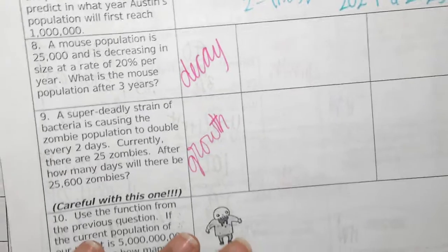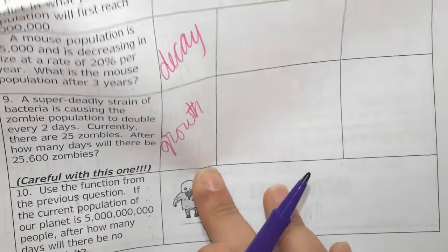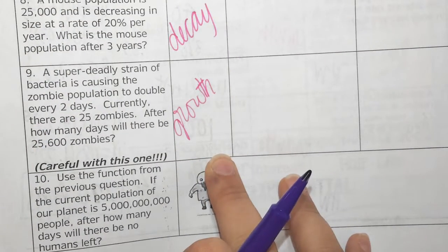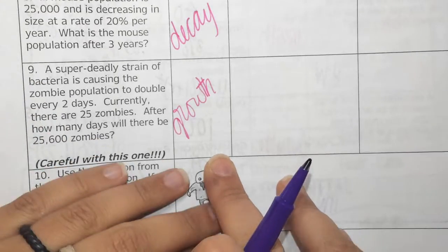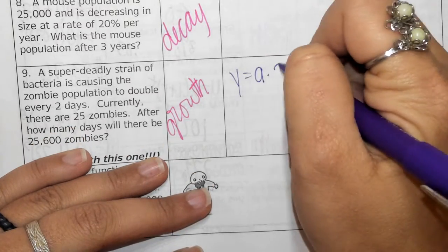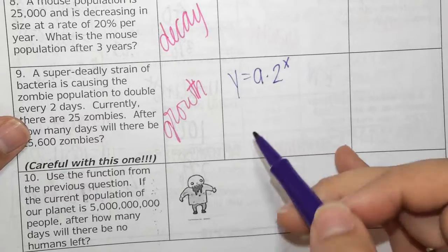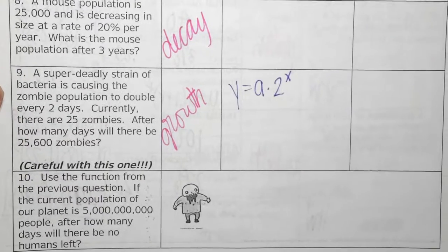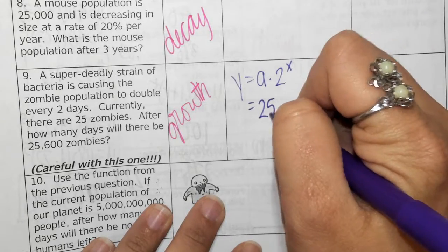Thank you. Alright, so on this one, it's a zombie function, right? And it's growing. Now, does it tell us the percentage? It just says it's doubling, right? And we know that when it doubles, it would be a times 2 to the x. We've done the double function. And a is our starting point. So how many zombies do we currently have? We have 25 zombies currently.